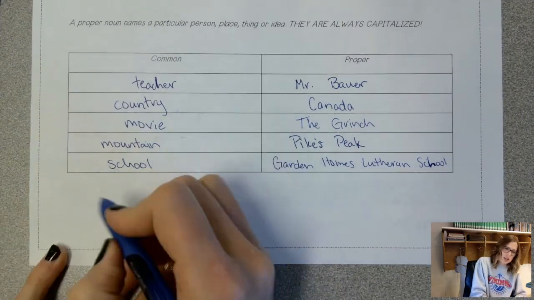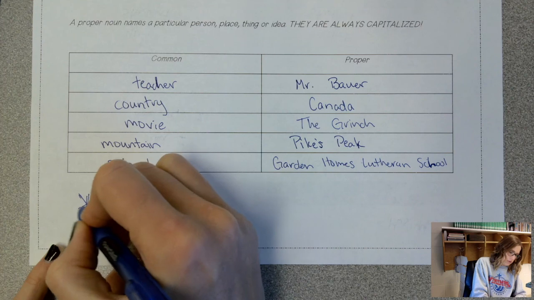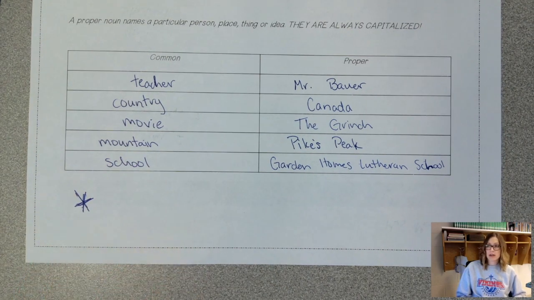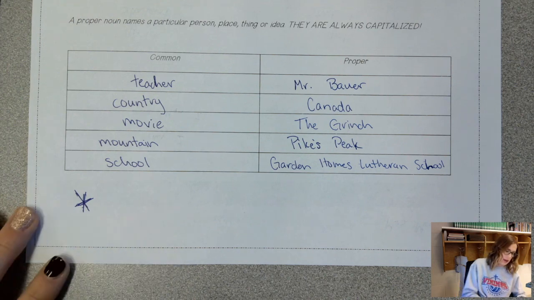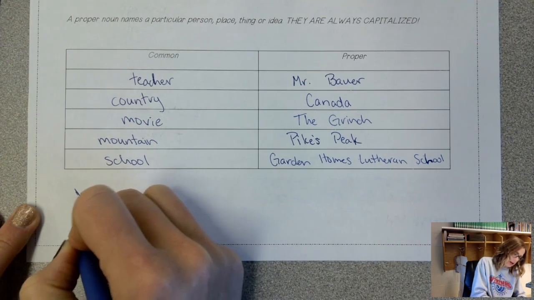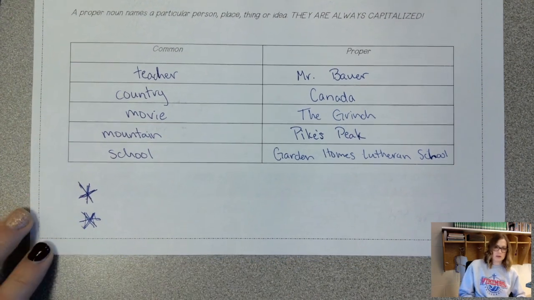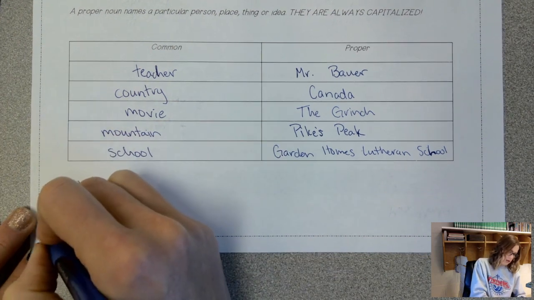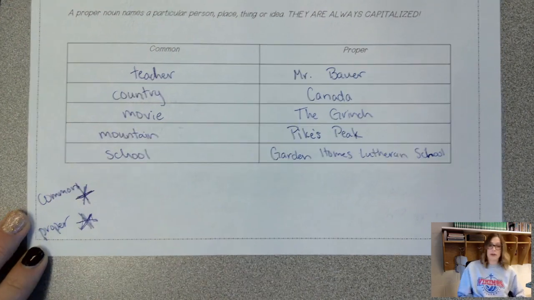Your challenge at the bottom. Think of a different proper noun. Okay, I want you to think of a different proper noun and a different common noun and use them in a sentence. Okay, so I want this one, first one, let's do a common noun. Second one, it could be a proper noun.